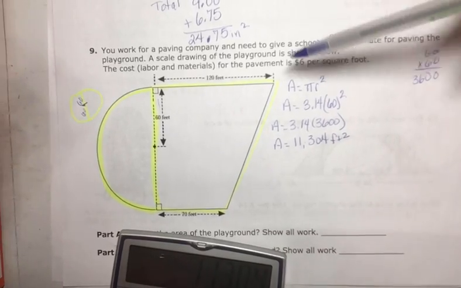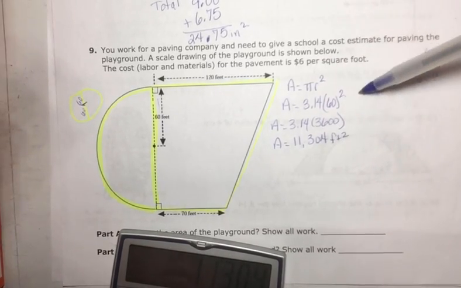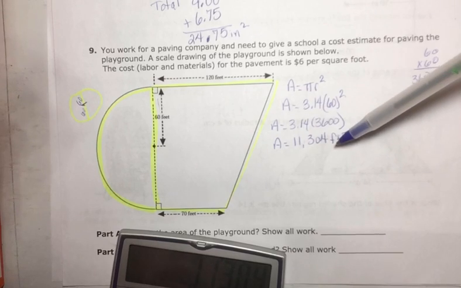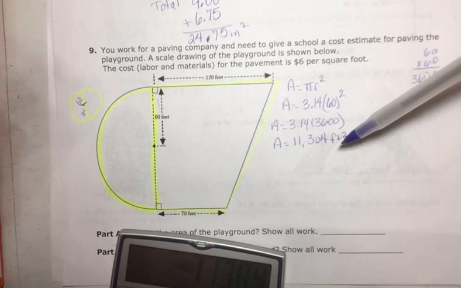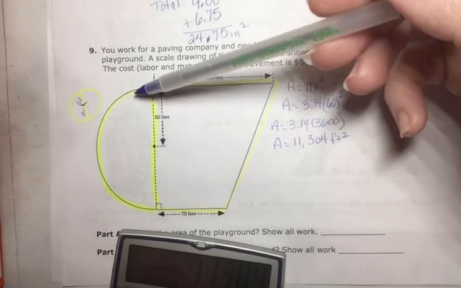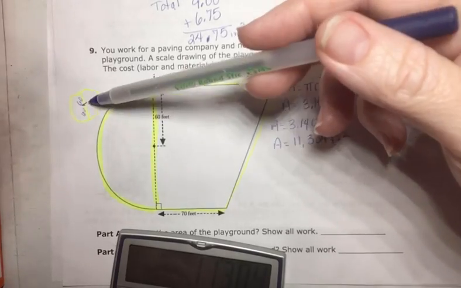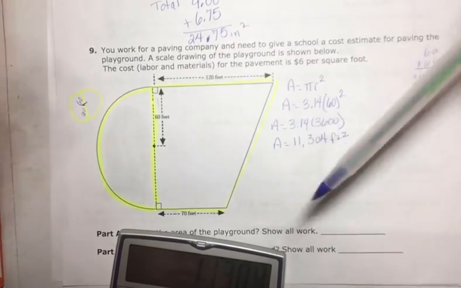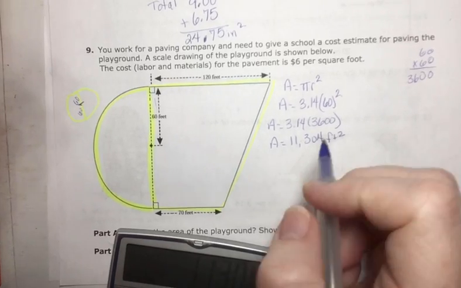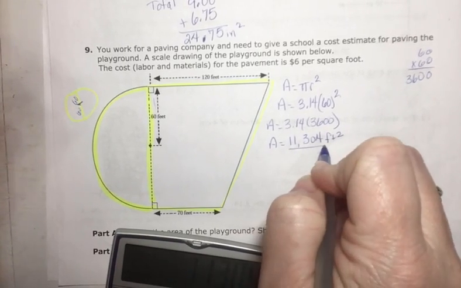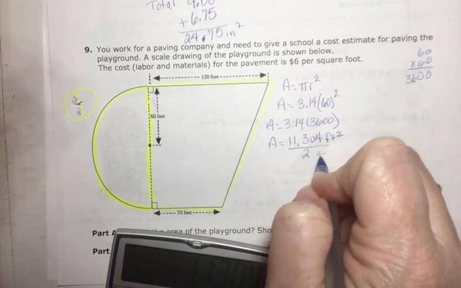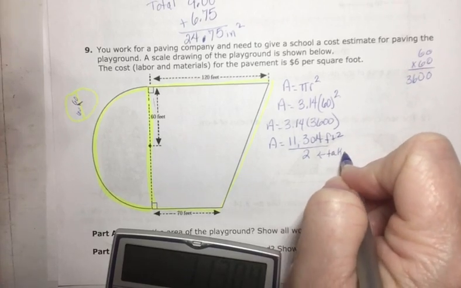squared. Okay, so I'm looking at this and I'm thinking, this represents what? The area of what? The whole circle. But I don't have a whole circle. I only have half of a circle. So that means I need to take this and divide it by 2 to take half, right?